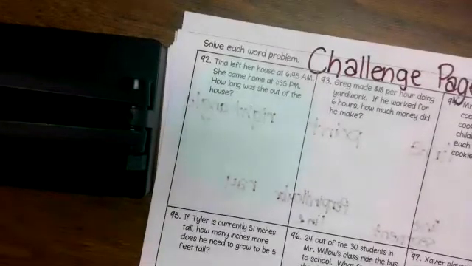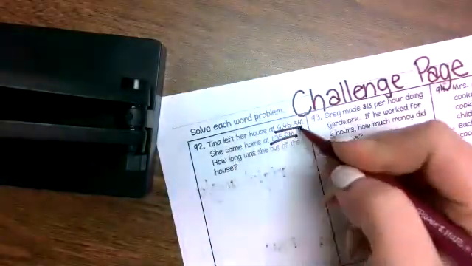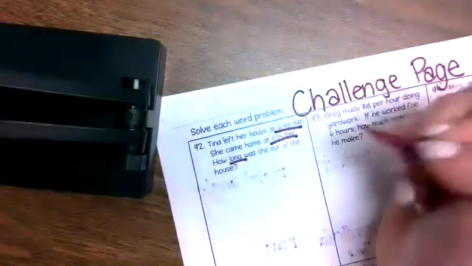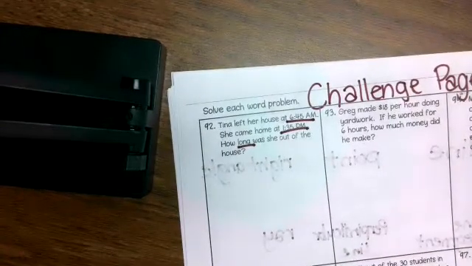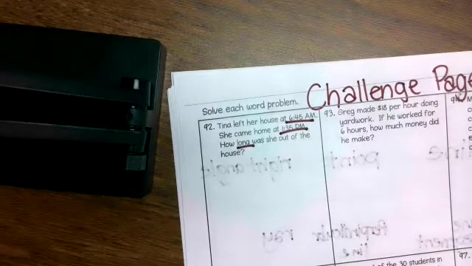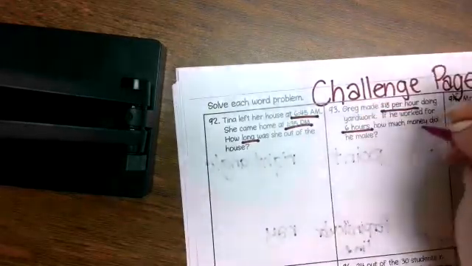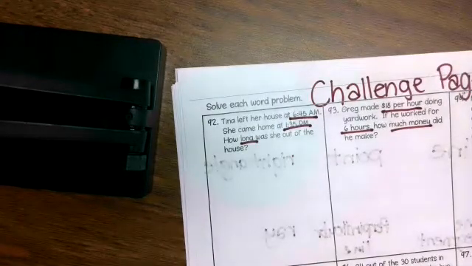I want to give you some tips. It's really good to underline important information. So like Tina left her house at 6:45 a.m. She came home at 1:35 a.m. How long was she out of the house? So that way it can kind of help if you underline those numbers, and there are number words. So this one we have $18 per hour, and then 6 hours, and then how much money. So be trying to pull out those numbers because those will help you a lot.